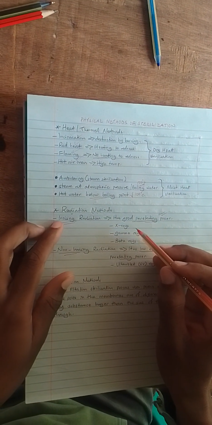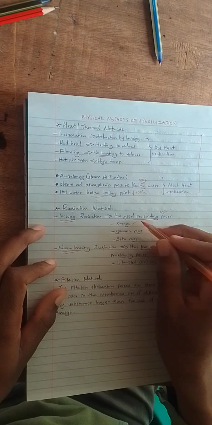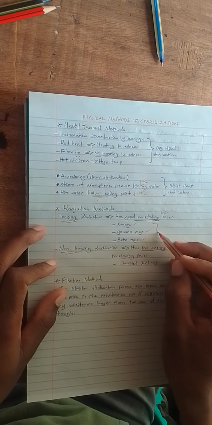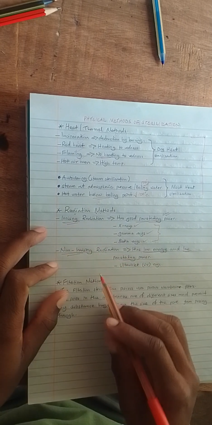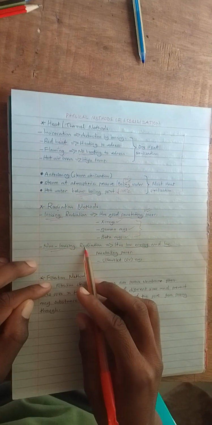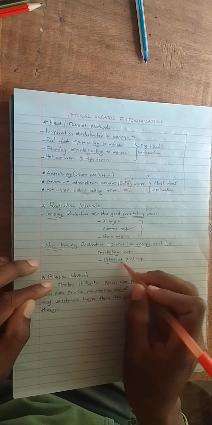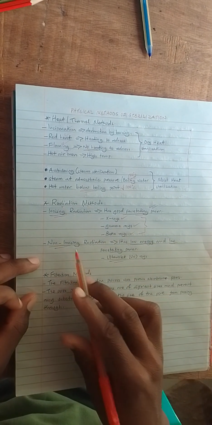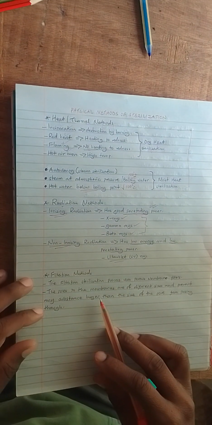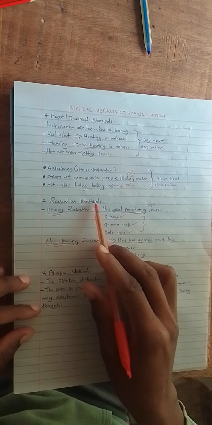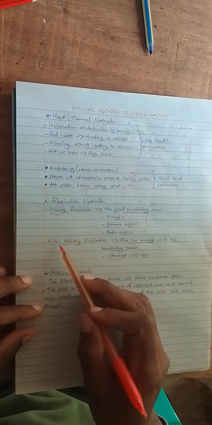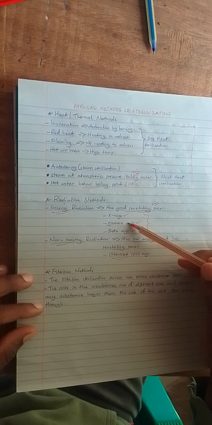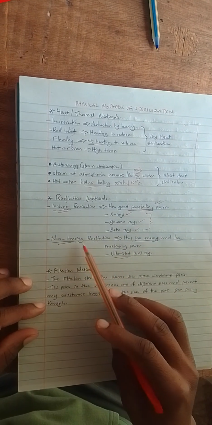Examples of ionizing radiation are the X-rays, the gamma rays, and the beta rays. While in the non-ionizing radiation, we have the UV rays. The ultraviolet rays are examples of non-ionizing radiation. So generally, radiation methods are grouped into two: the ionizing and the non-ionizing. Under the ionizing, we have the X-rays, the gamma rays, and the beta rays, while under the non-ionizing, we have the UV rays.